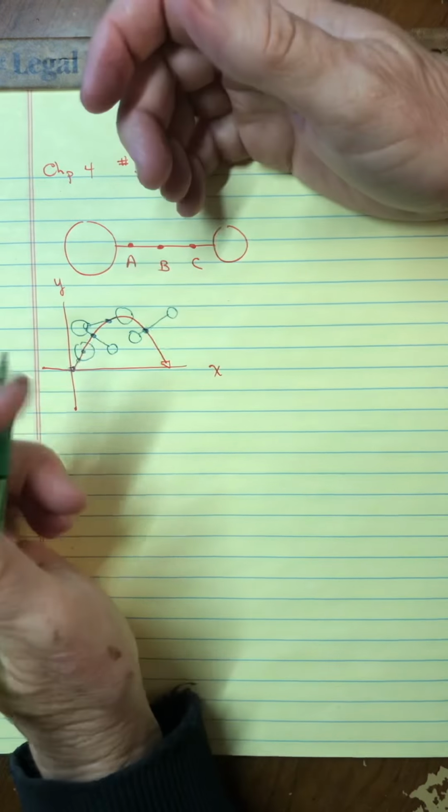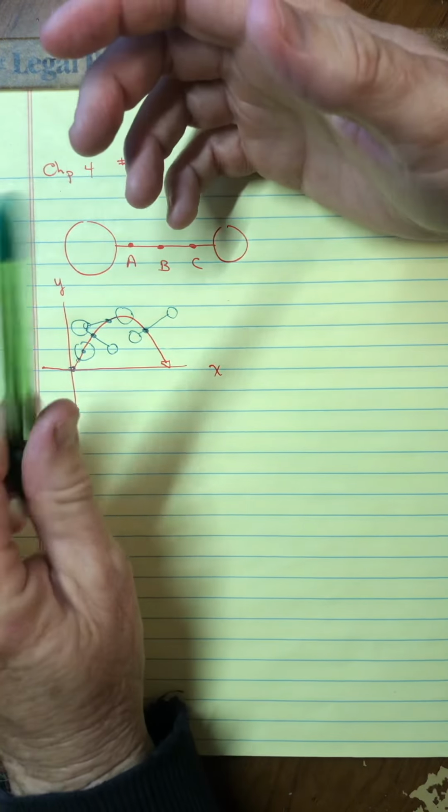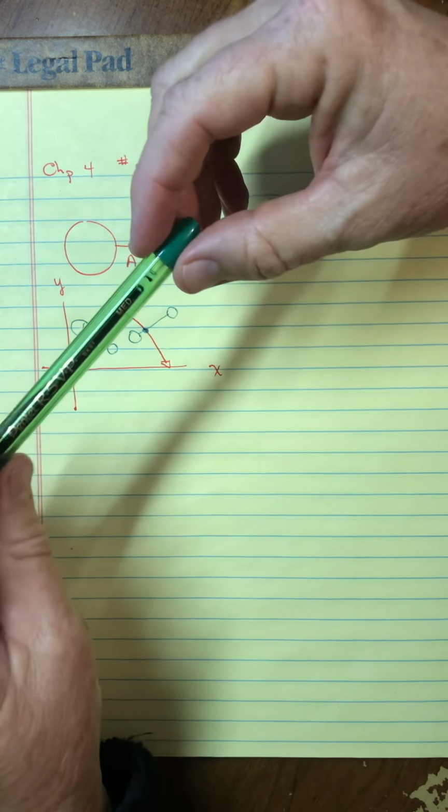The second thing I wanted to say is, where is that center of mass? They're trying to point out that the center of mass is not the center of the object.